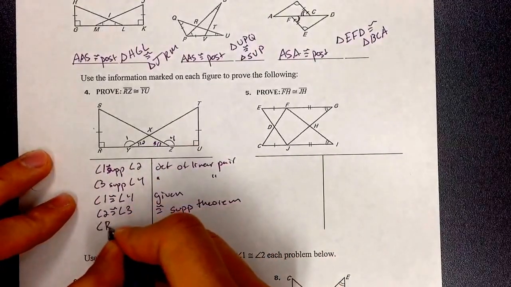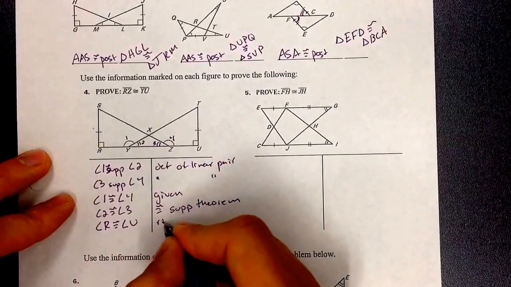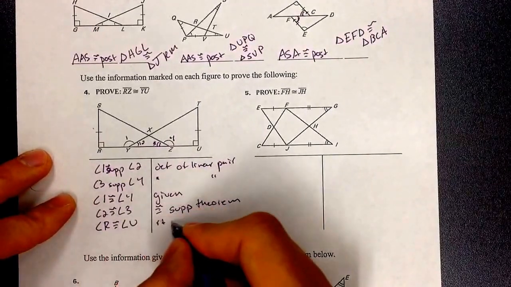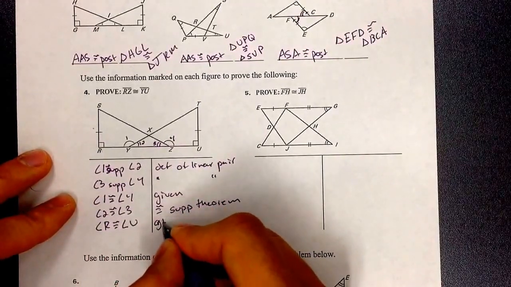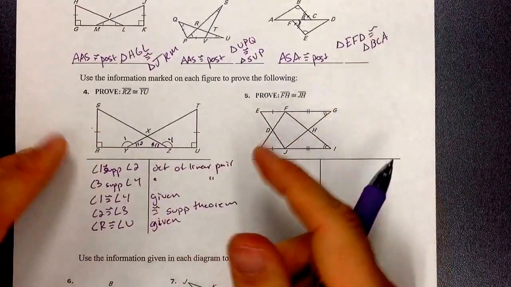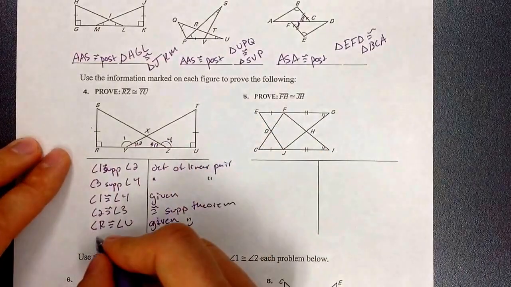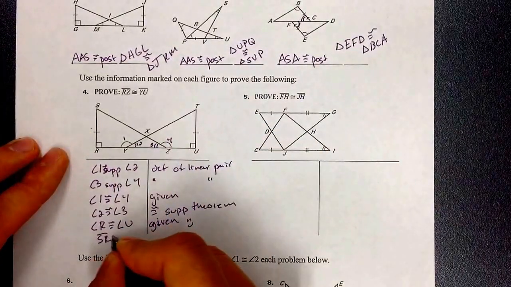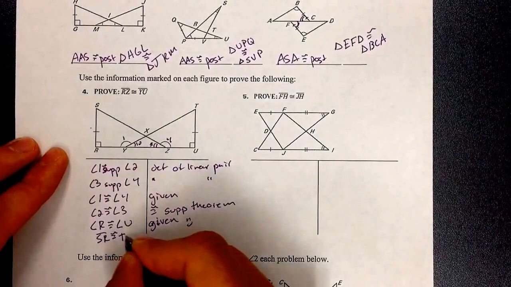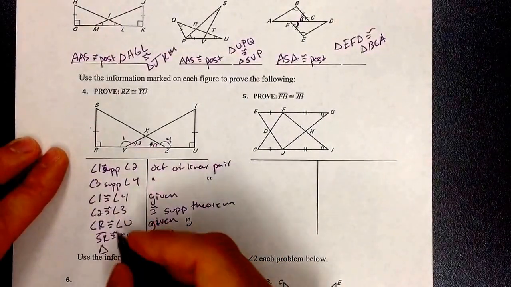So now I have my corner angle. I'm going to call out angle R. It's congruent to angle U. Right angles are congruent. Well, we'll just call that given. They are marked with the same angle measure, and they're right angles. Continuing on for that one, we have our sides. I'm going to say SR is congruent to TU. That's also given. It's going to allow me to claim my triangles.